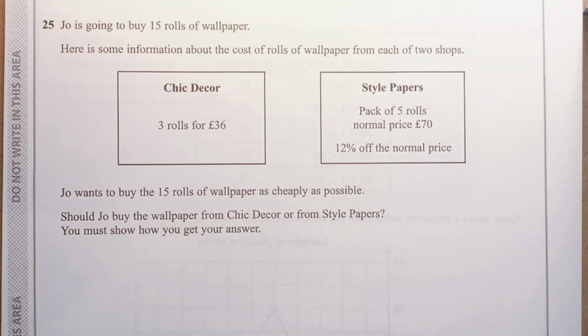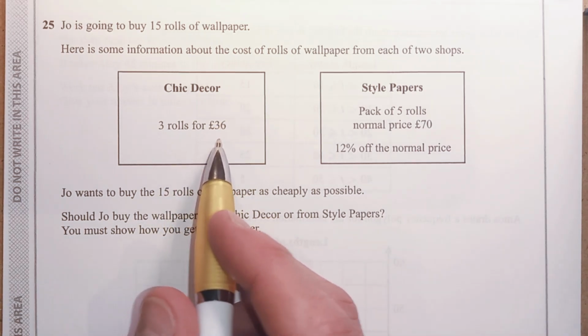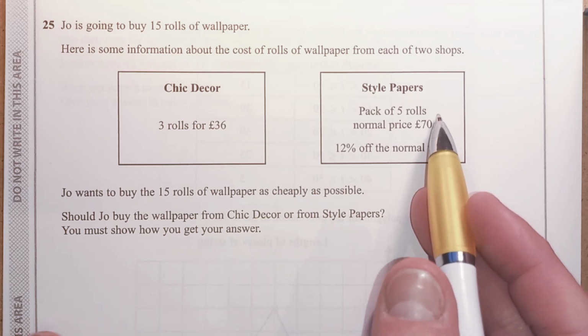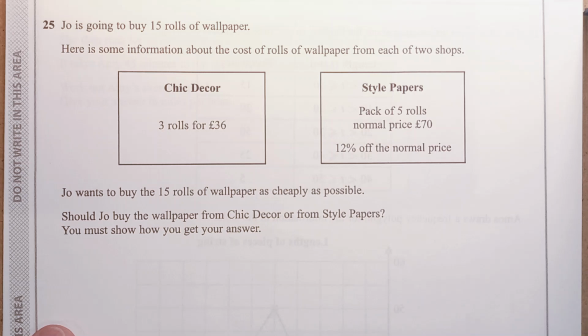Question 25. Joe is going to buy 15 rolls of wallpaper. Here is some information about the cost of rolls of wallpaper from each of 2 shops. Okay, so Chic Decor, 3 rolls for £36. Style Papers, pack of 5 rolls, normal price £70, 12% off the normal price. Joe wants to buy the 15 rolls of wallpaper as cheaply as possible. Should Joe buy the wallpaper from Chic Decor or from Style Papers? You must show how you get your answer, and this is worth 4 marks.